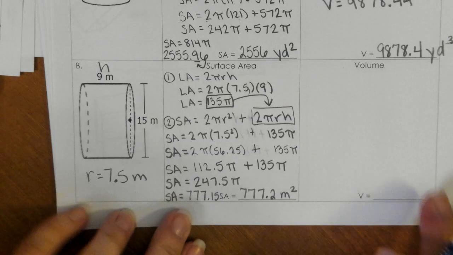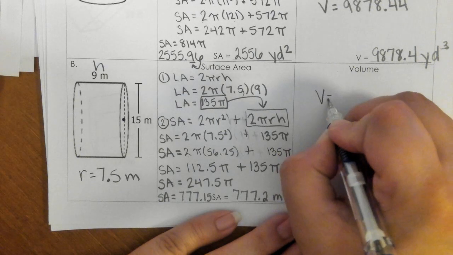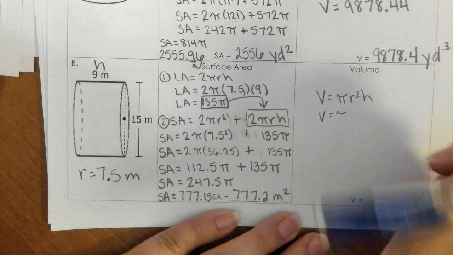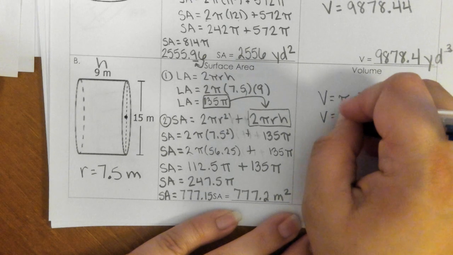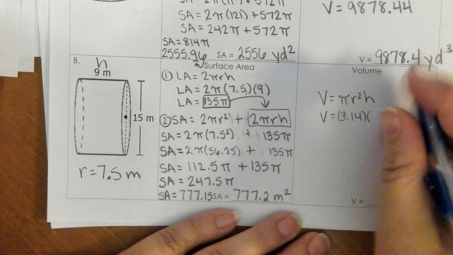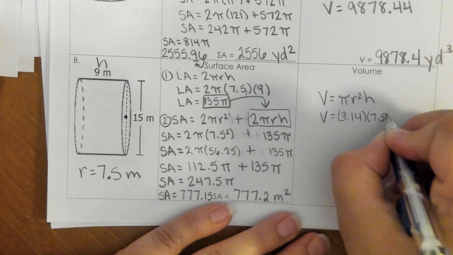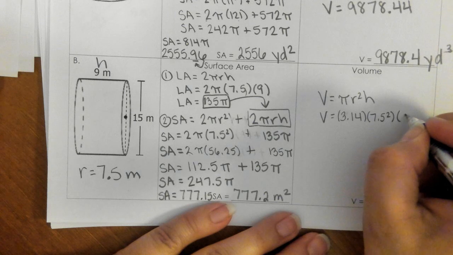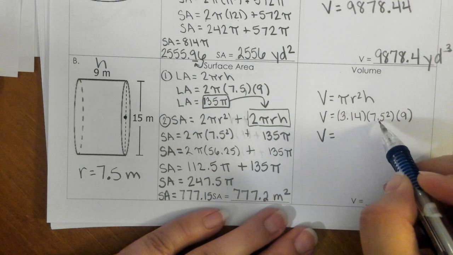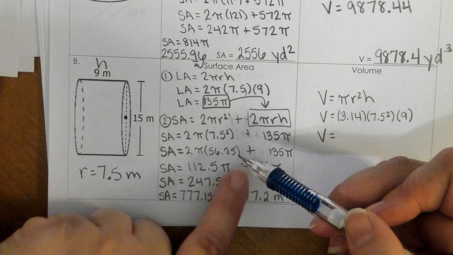Okay, volume of this. You can go ahead and change pi to 3.14. We have 7.5 squared, and h is 9. So I'm going to figure out this, which I know is 56.25 already, right here.